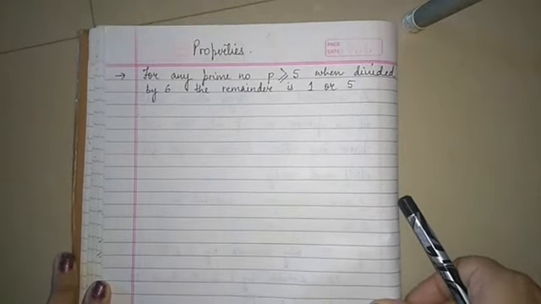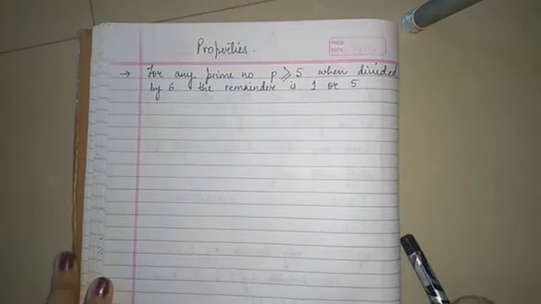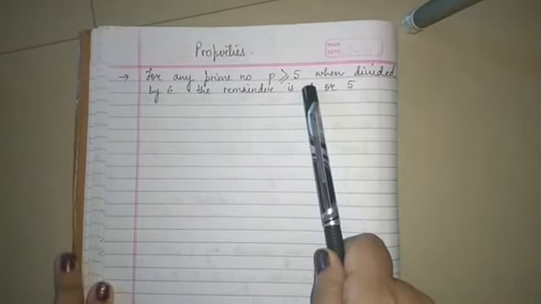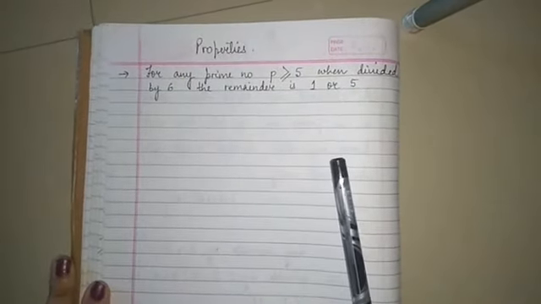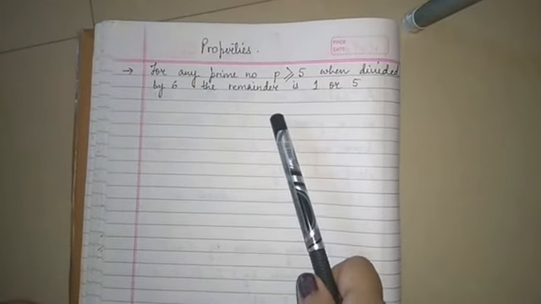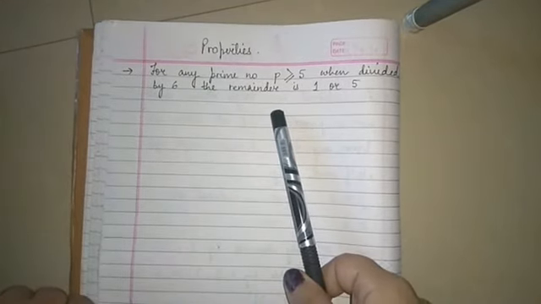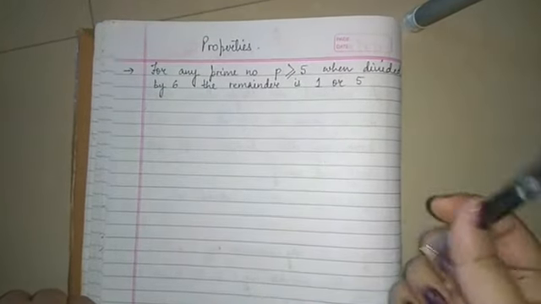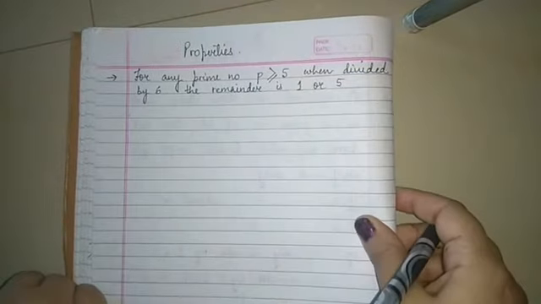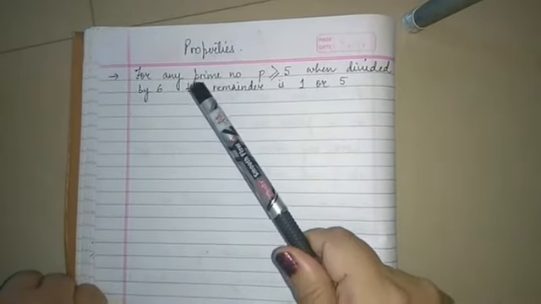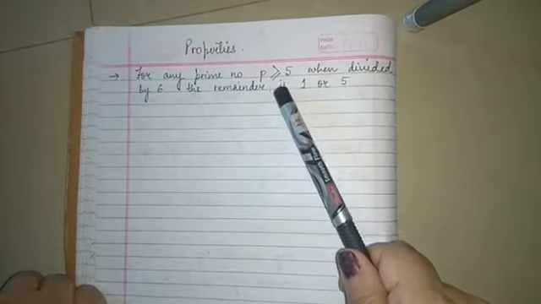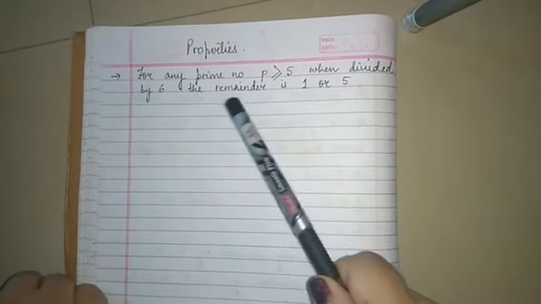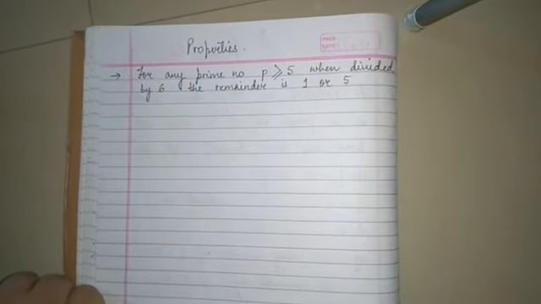Okay, now let's move on to some of the properties of prime numbers. The first property is, for any prime number p greater than 5. We are talking about prime numbers, but this property applies to prime numbers which are either greater than 5 or at least equal to 5, since 5 is also a prime number. So for any prime number p greater than or equal to 5, when divided by 6, the remainder is 1 or 5. Now let us see.